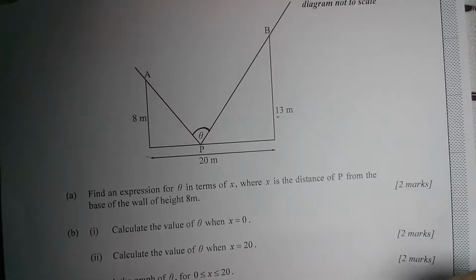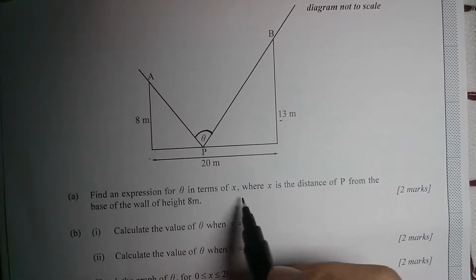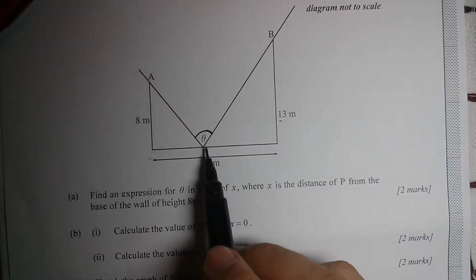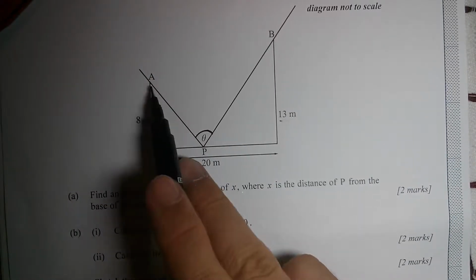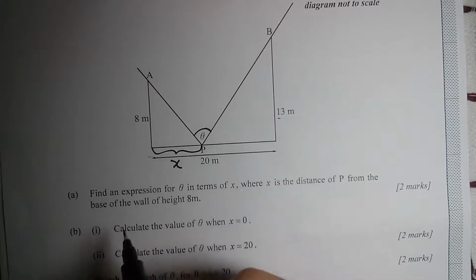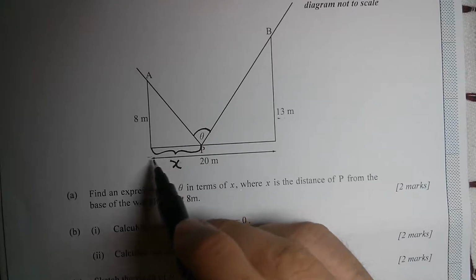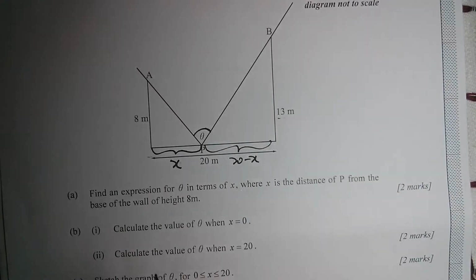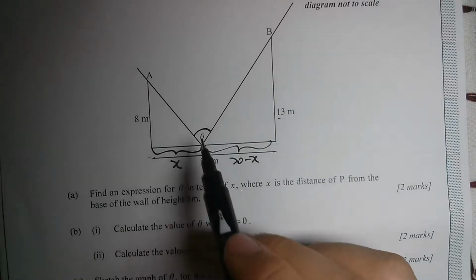First thing first, find an expression for theta in terms of x. What's x? x is the distance of point P from the base of the wall of height 8. So this is x. Obviously, if this is x, using this 20, this would be 20 minus x. All we have to do is find some formula linking theta and x.